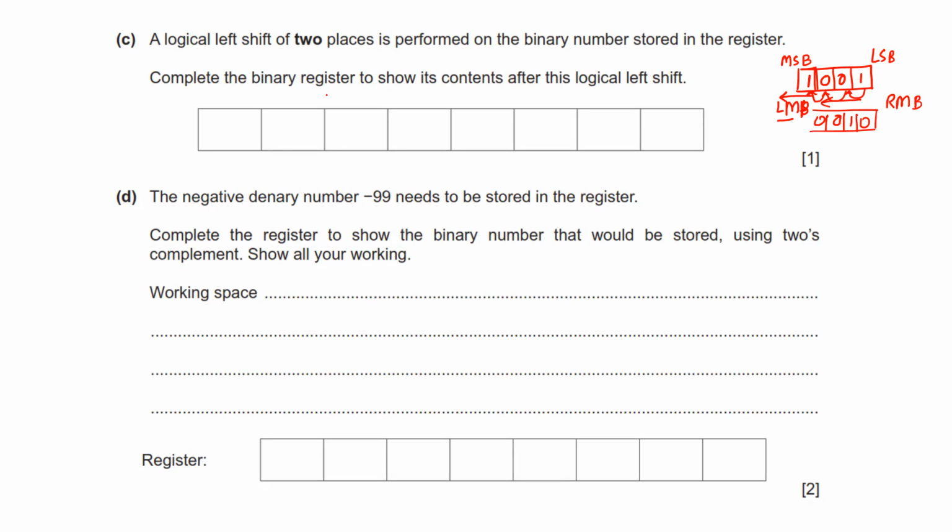So remember, our number was 1 1 1 0 0 0 1 1, 8 bits. So this one was our number. If I'm going to do one left shift, my first left shift will be 1 here, 1 here, 0 0 0 1 1, and then I will have a 0 here.